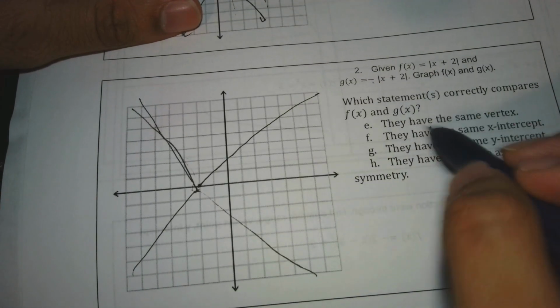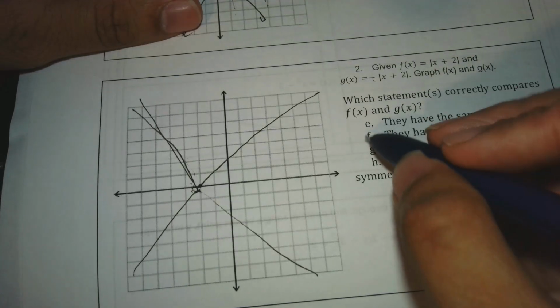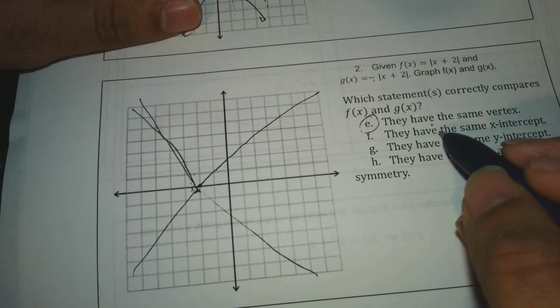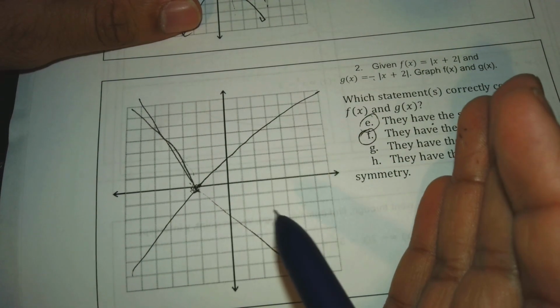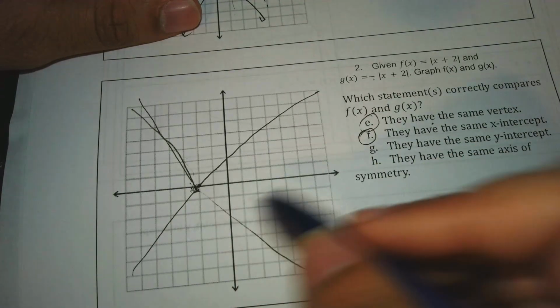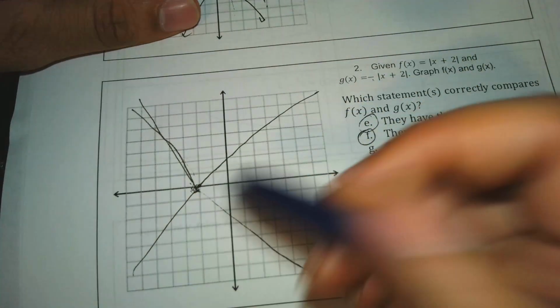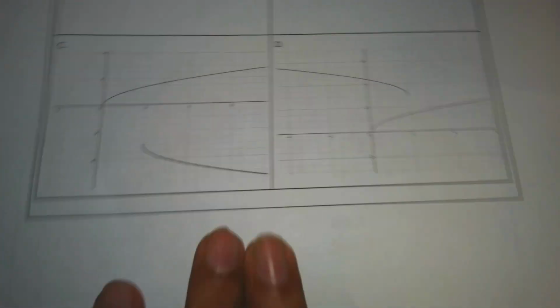Now, do these have the same vertex? Yes, it does have the same vertex because I haven't shifted up or down yet. So the vertex hasn't changed yet. The x-intercept is also the same. So graphing it is the only thing that's going to help you figure these questions out. Graphing it and then looking at it. The y-intercepts are not the same. They have the same axis of symmetry, yes. Alrighty, moving on to the next one.